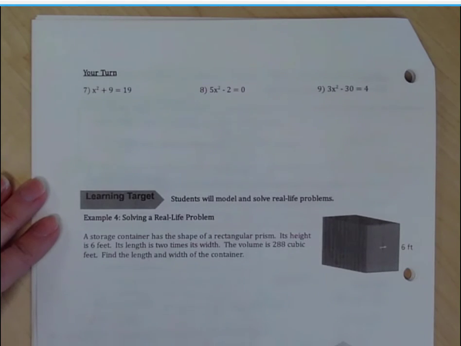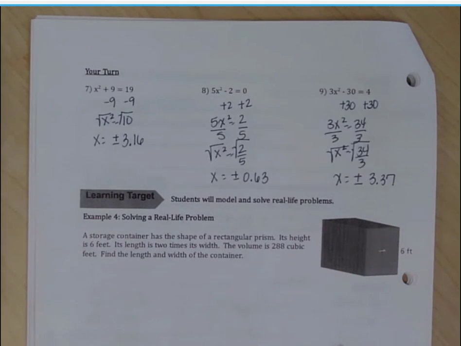All right, so now it's your turn. Go ahead and hit pause. Try 7, 8, 9, and 10. When you're done, come back and hit play and check your work. All right, for number 1, you end up with x equals plus or minus 3 and 16 hundredths. For number 2, you'll end up with x equals plus or minus 63 hundredths. And for number 9, you'll end up with x equals plus or minus 3 and 37 hundredths.